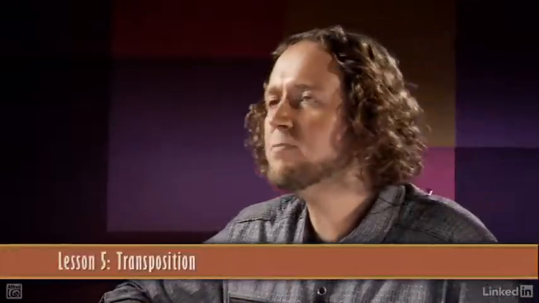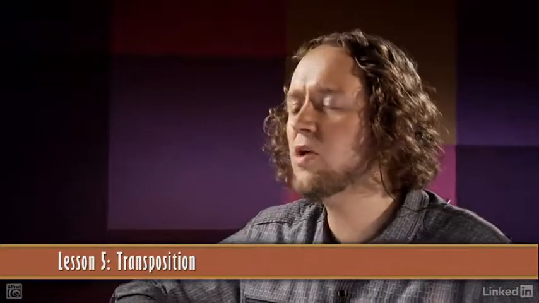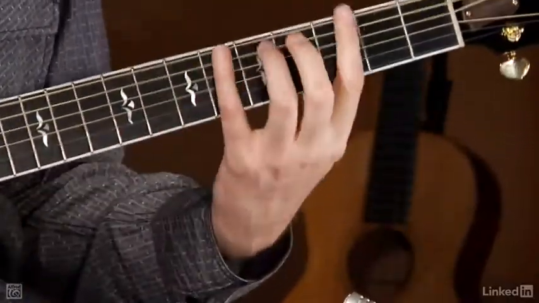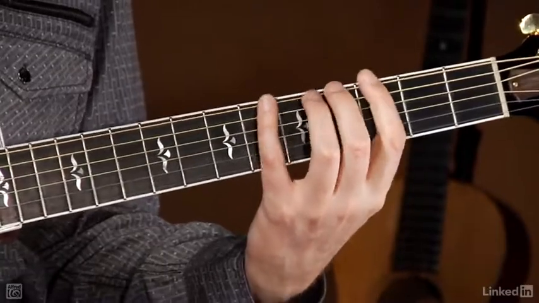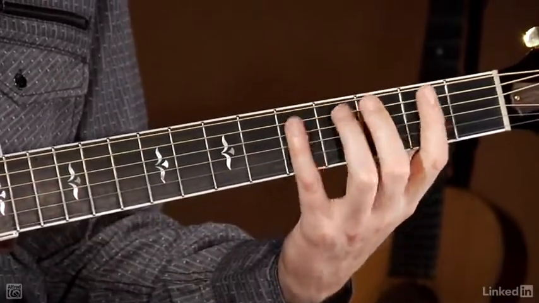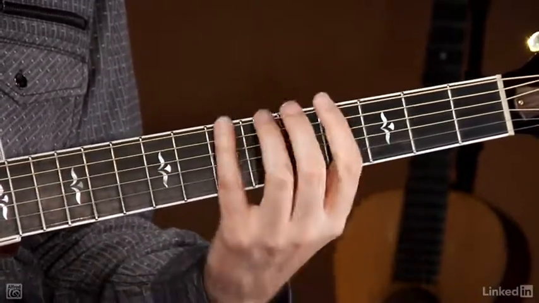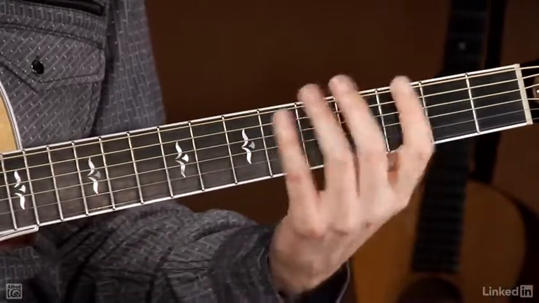All right, for transposition, I want to go over a few new concepts for you. Transposition is where you move a song from one key to another. It's relatively easy to transpose just by shifting things up or down a fret. As we did with scales, if you play a major pentatonic here at the 5th fret, you can literally just shift it back a fret and it forms off of that new quality.